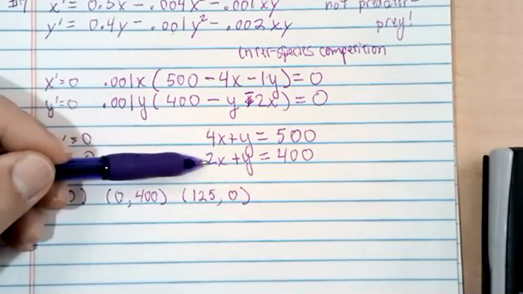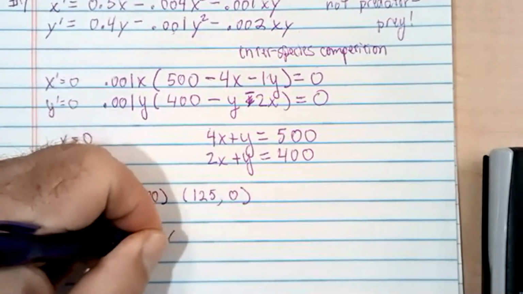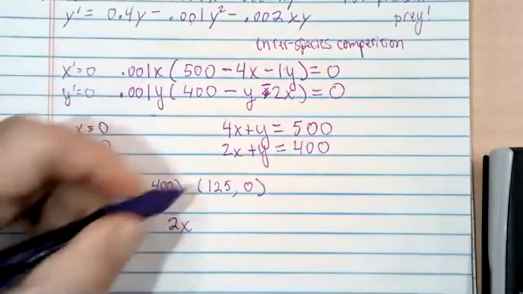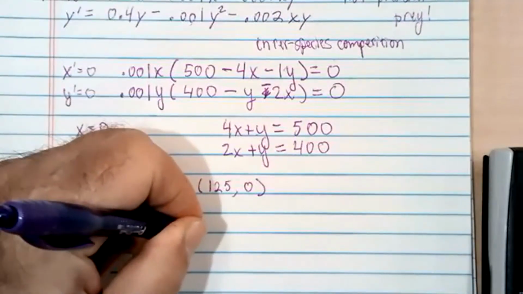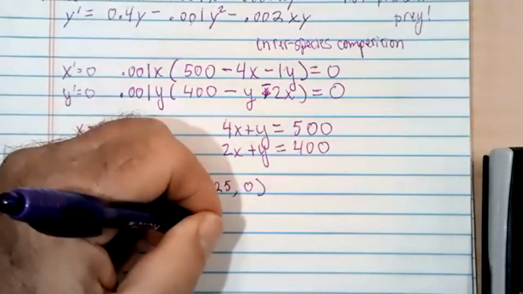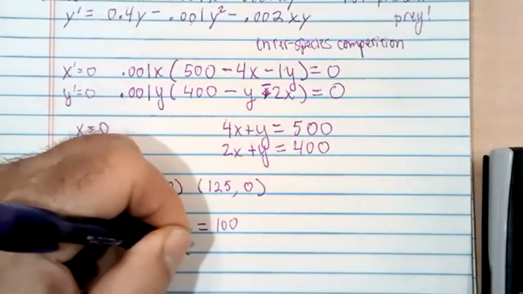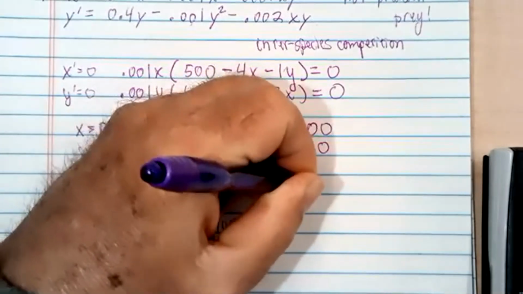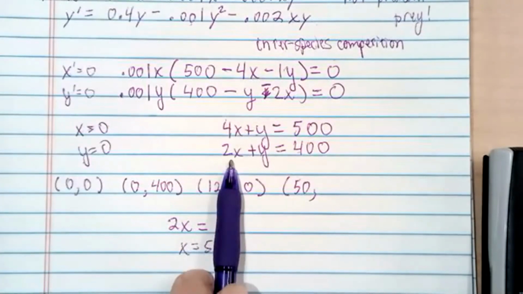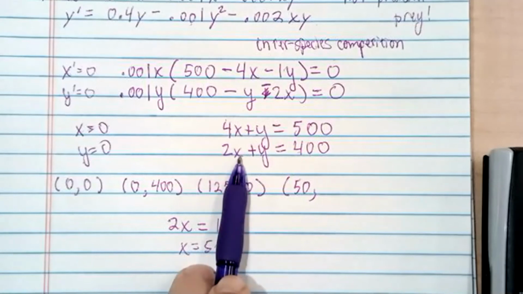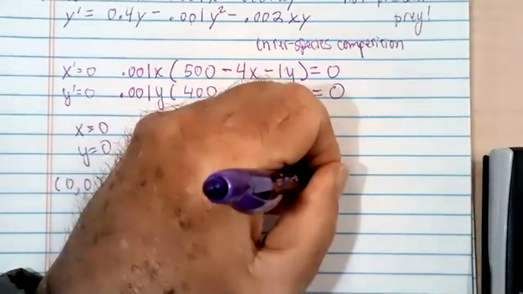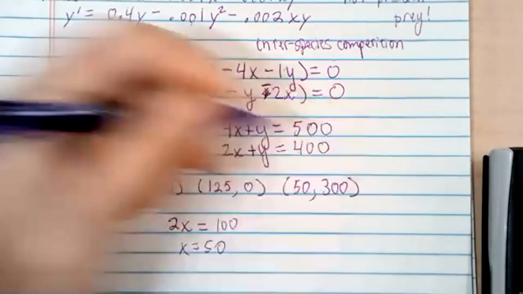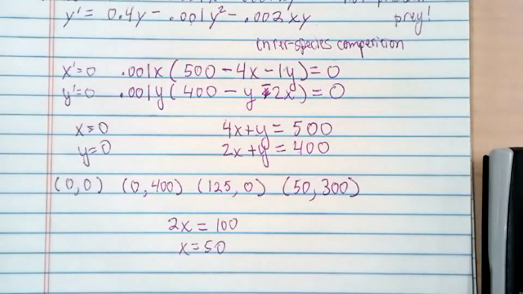If I take 4x minus 2x, I get 2x. y minus y is 0. 500 minus 400 is 100. And so x equals 50. If x equals 50, then you'd have 100 here, and then y would have to be 300.